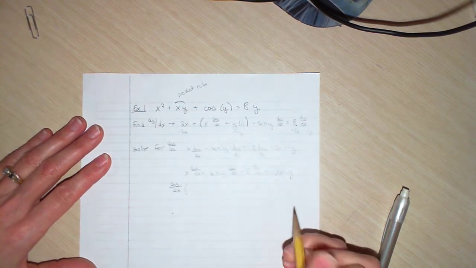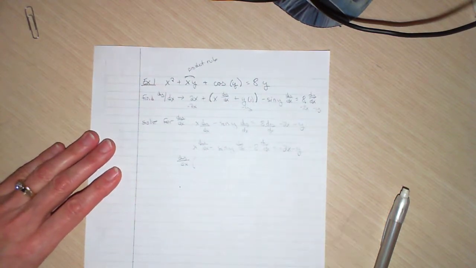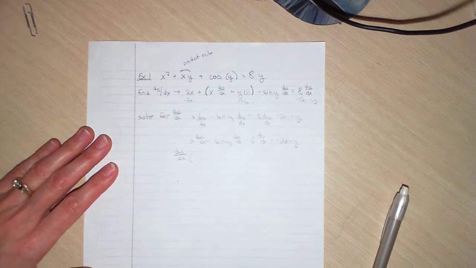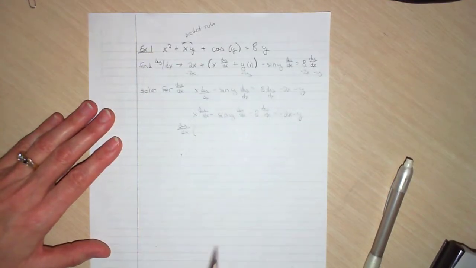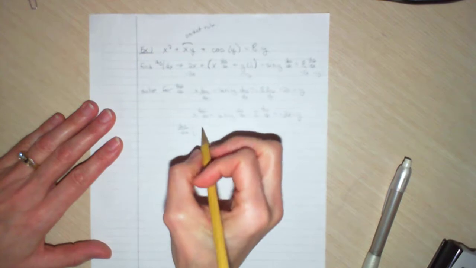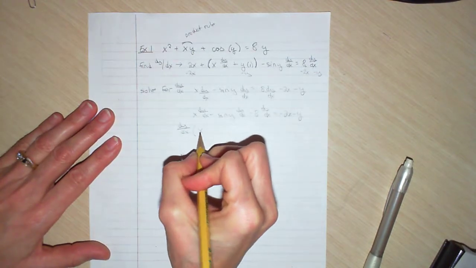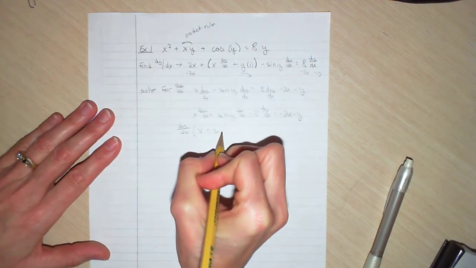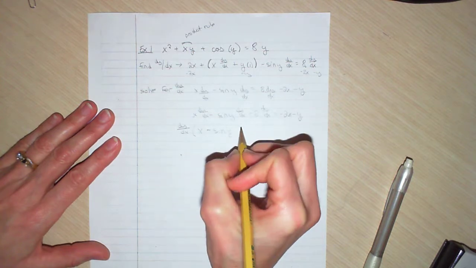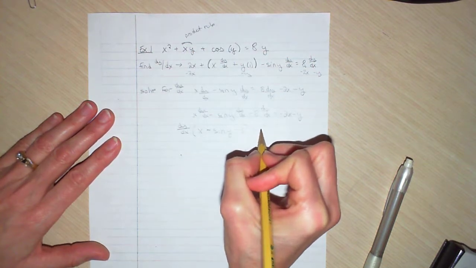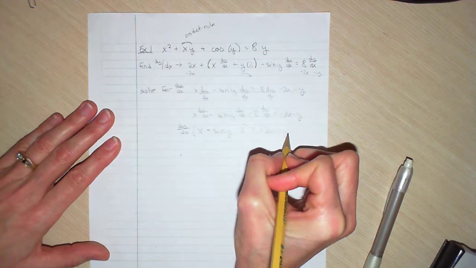Each term has a dy/dx in it, so I'm going to factor that out. I don't know why this is showing up weird. Maybe that will help. Okay, so if I factor out a dy/dx here, I have x minus sine of y minus 8 equals negative 2x minus y.